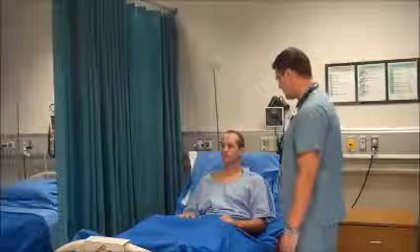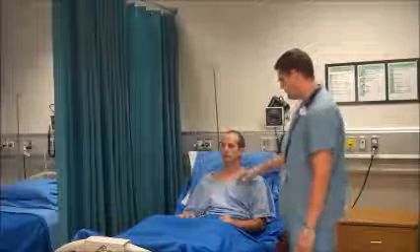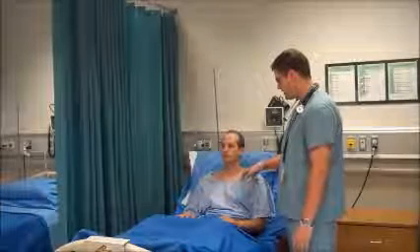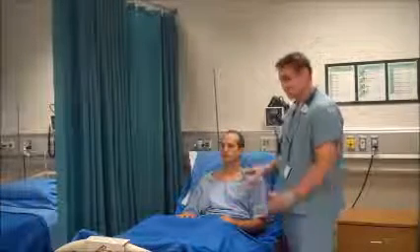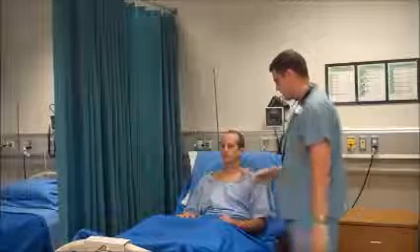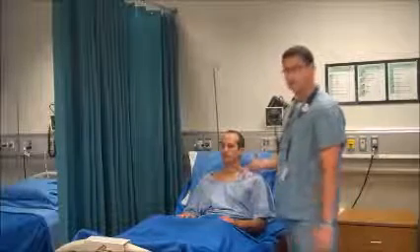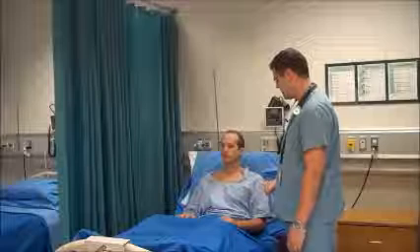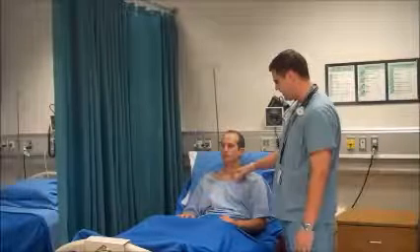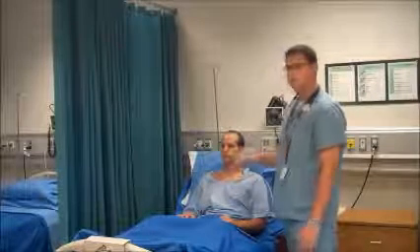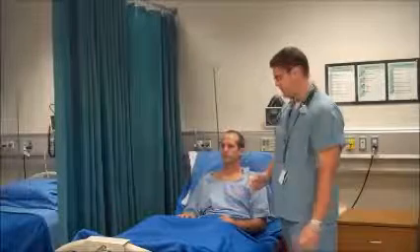I'm going to be looking for any intercostal indrawing, so any signs of distress where the physiology or the pressures in the thorax are generating enough negative pressure to suck that skin into the intercostal space. You can look for tracheal tugging here, as well as nasal flaring. These are all signs of respiratory distress.